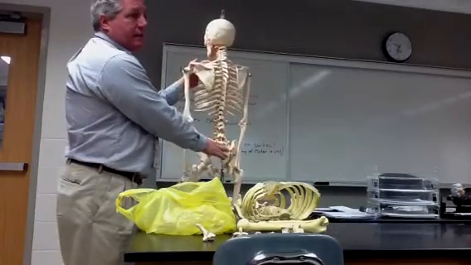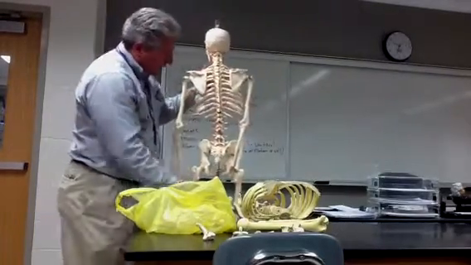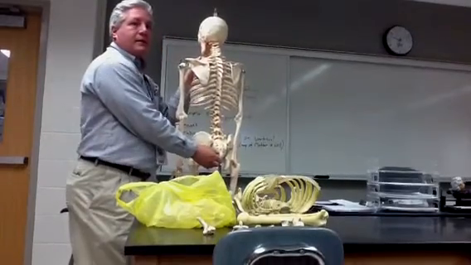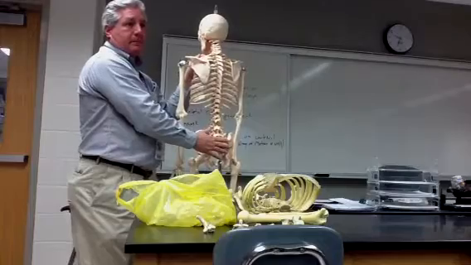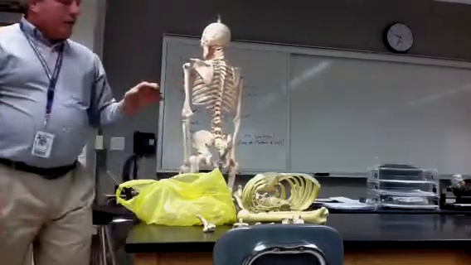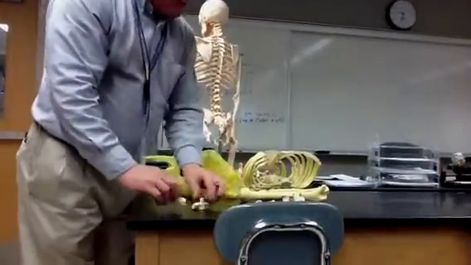Tailbone is also known as the sacrum. And then we have this little piece hanging off the bottom, that's the coccyx. So all of that is game for the exam. Now, if we look at some of the bones themselves.